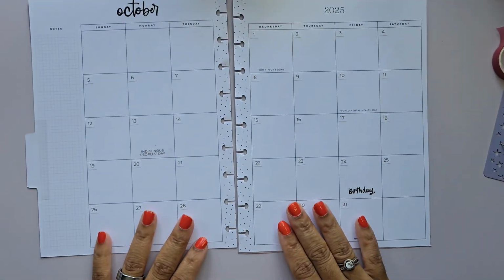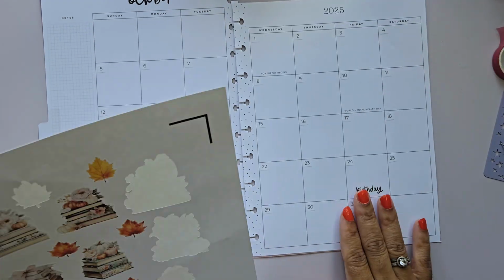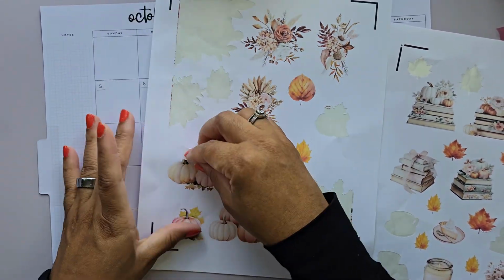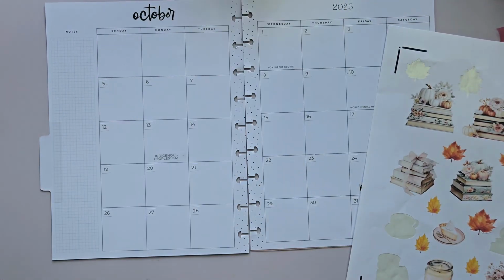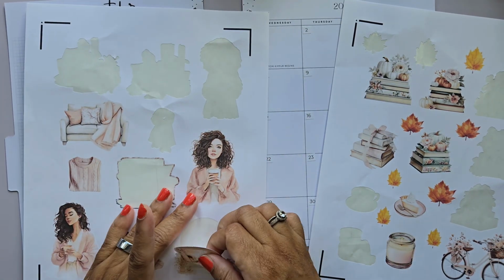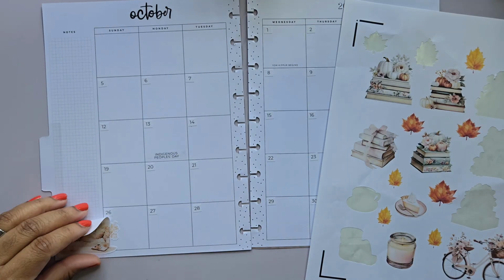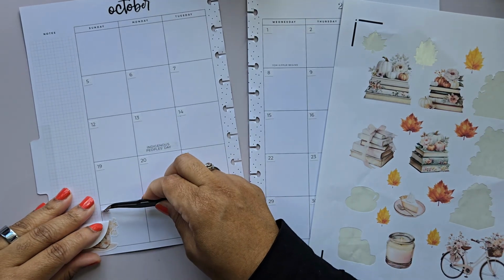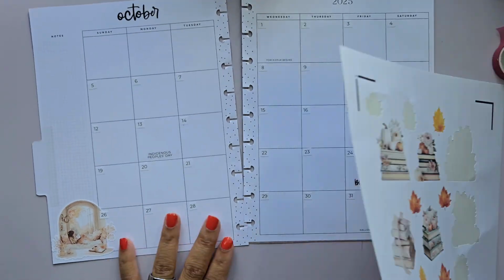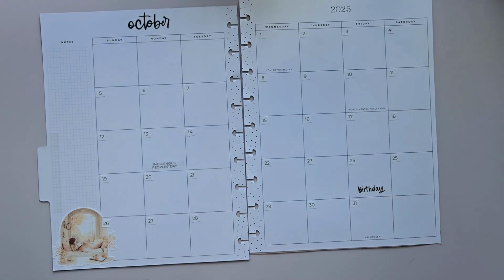Now I'm going to put these pages back in my planner, and I am going to start decorating my October monthly. I am not going to decorate the first week of October on camera. I am just setting up the planner for the month. So we're going to focus on the monthly here. I am not someone who uses their monthly calendars a lot. I think I've said that before in several other videos. It's just not quite my thing.